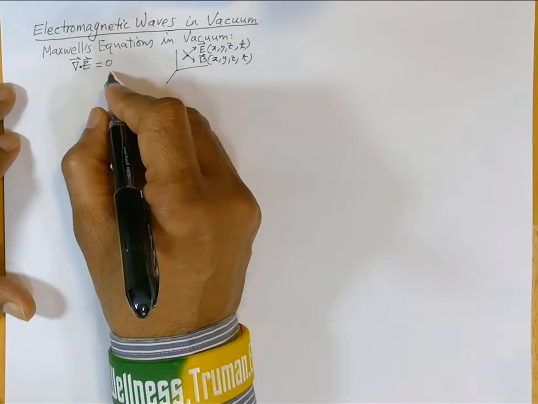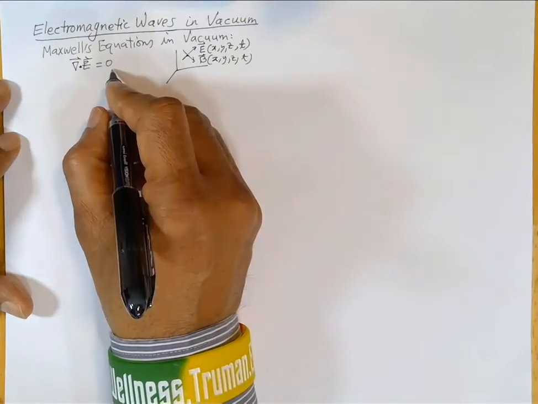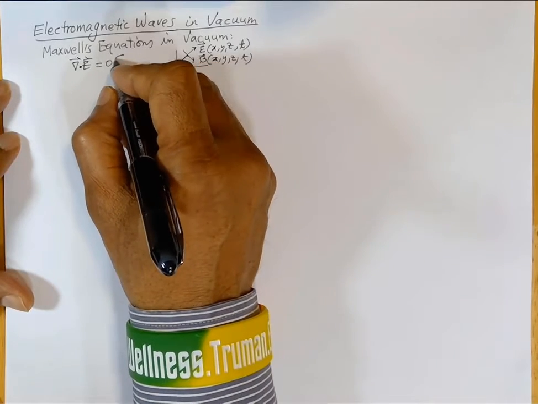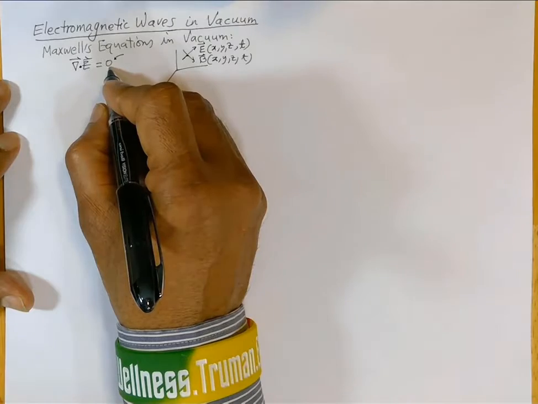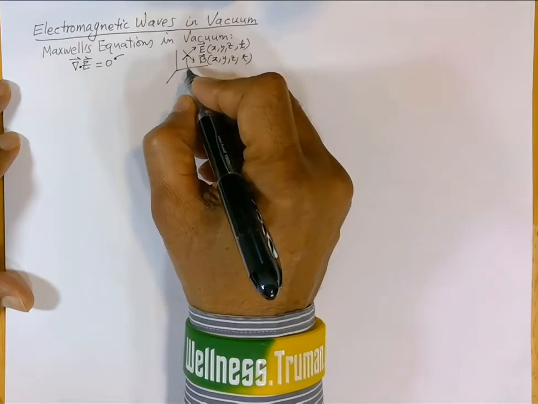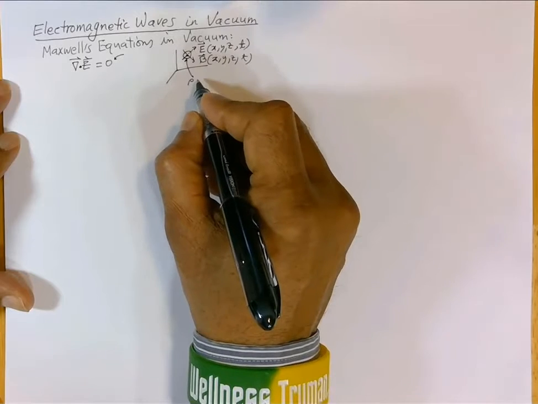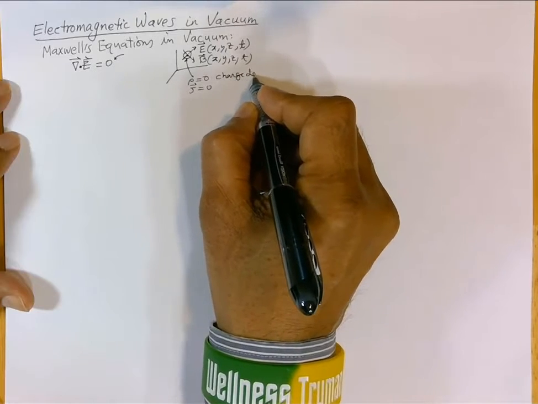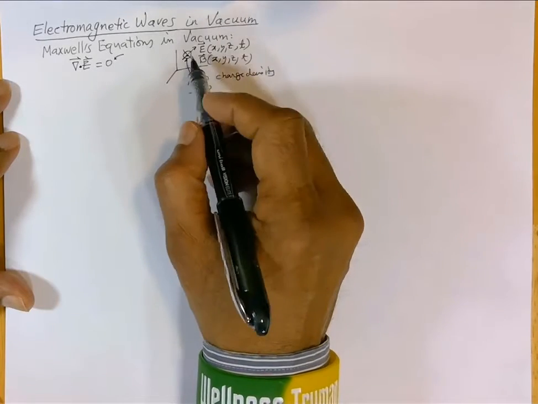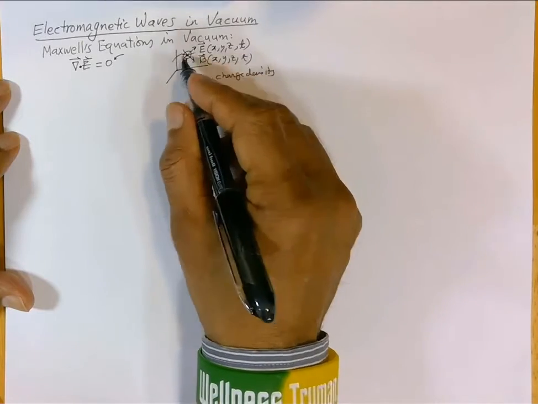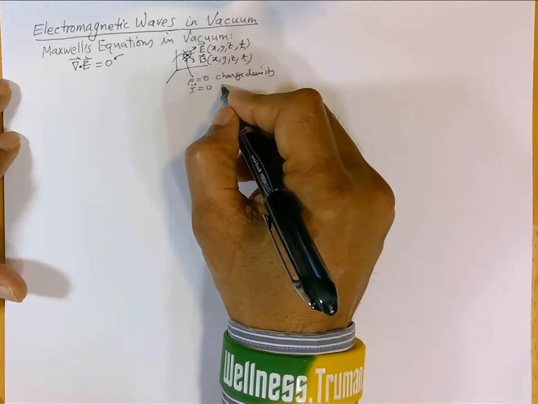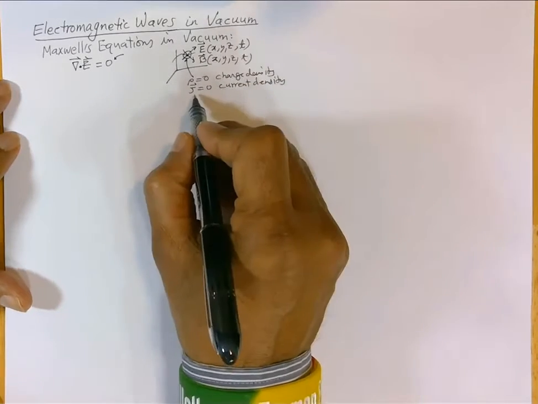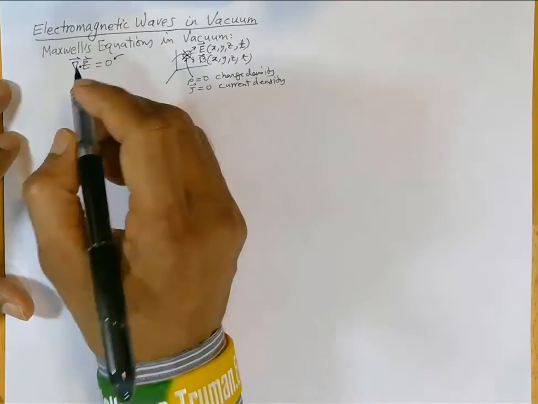So one of the laws is this, and you might say this comes from actually Coulomb's law, and there is a charge density on this side, but because at this point rho is 0 here and J is 0 here. So rho is the charge density. So there are no charges at that point, and there's no current flowing through at that point. So this is called current density. So at that point, this will be one of the laws, right?